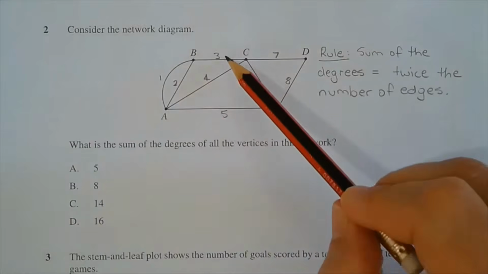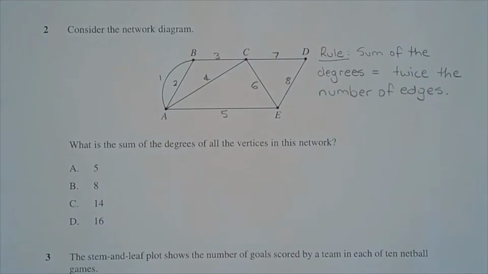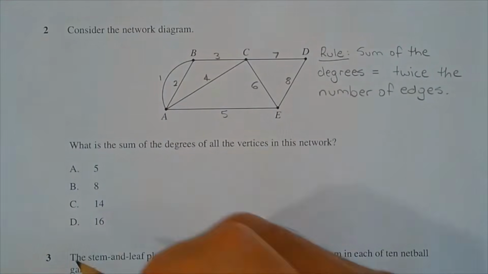1, 2, 3, 4, 5, 6, 7, 8. 2 times 8 is equal to 16, so the sum of the degrees of all the vertices is equal to 16. Therefore, the answer is option D.